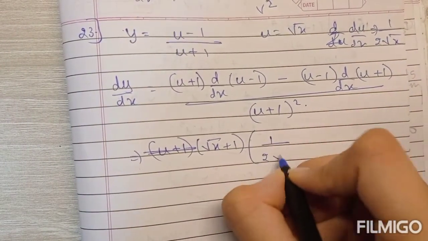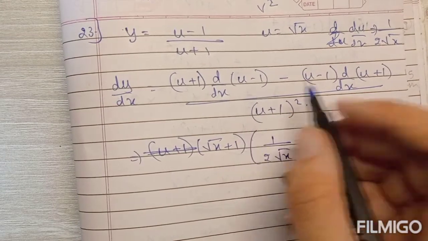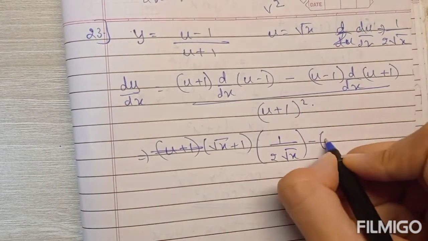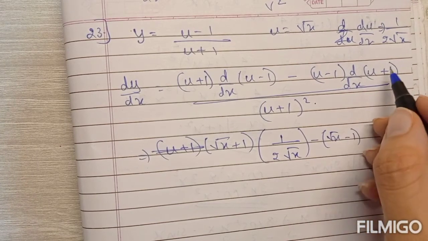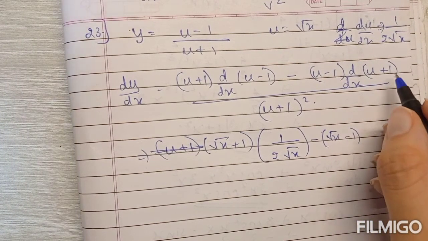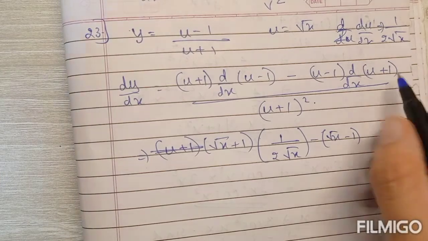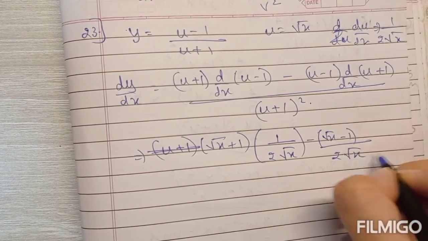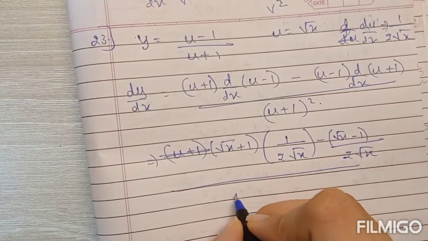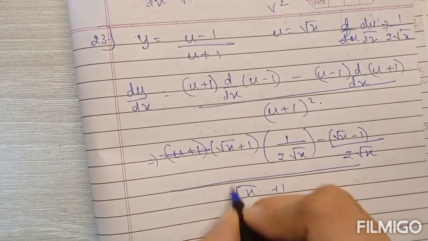1 upon 2 root x, differentiation of 1 is 0, minus root x minus 1 into du by dx plus d of 1 by dx, 1 is 0, differentiation of 1 is 0, and du by dx is 1 upon 2 root x, minus root x plus 1 the whole square.